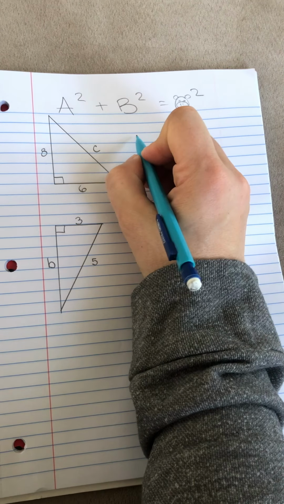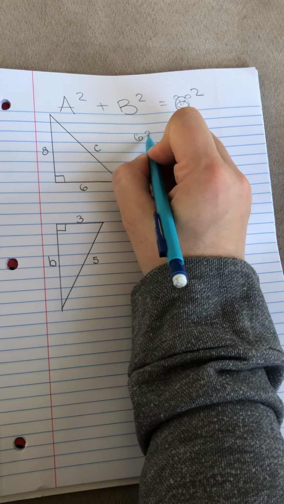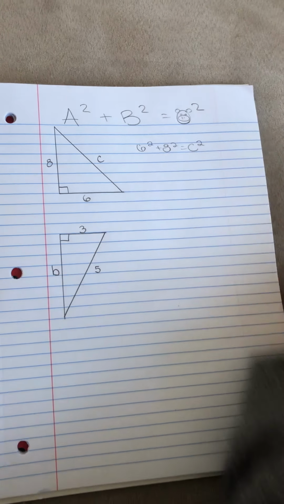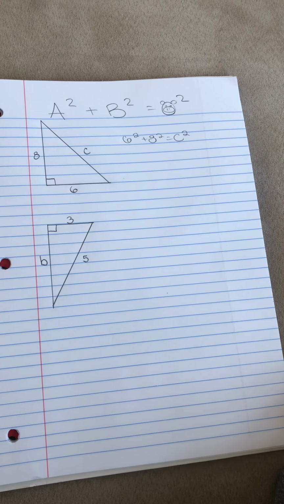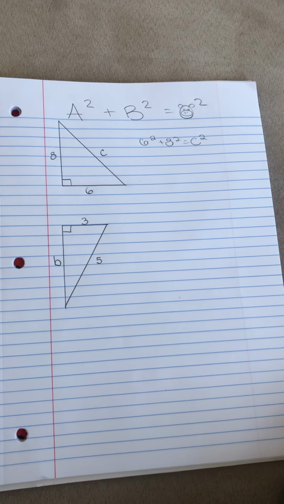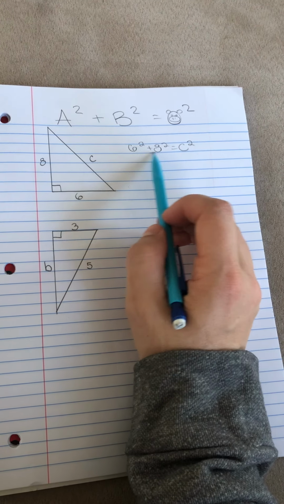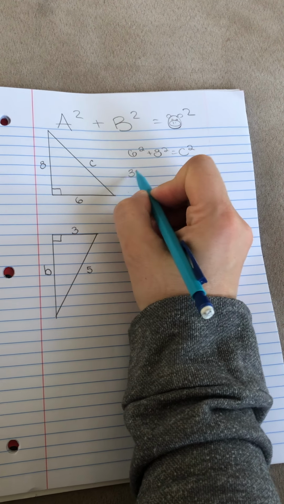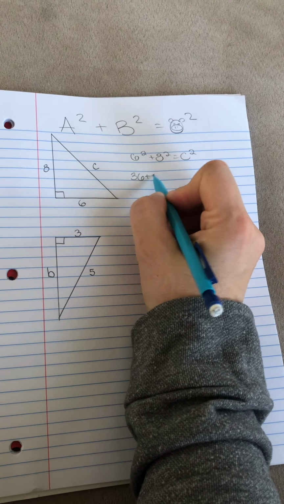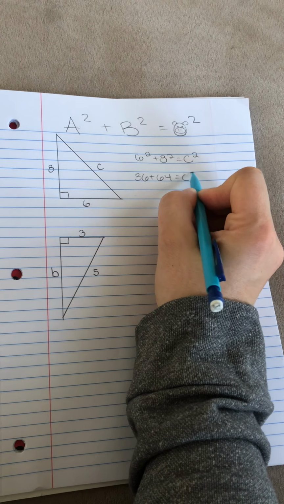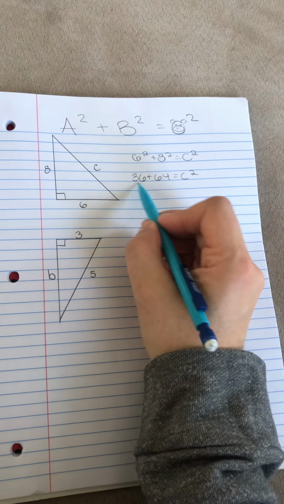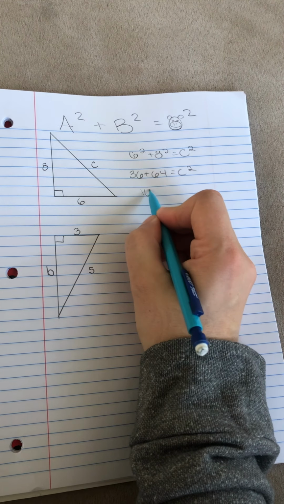So I'm going to plug them in. I have 6 squared plus 8 squared equals c squared, right? That's going to tell us what to do. This isn't much equation solving right now, because really all I have to do is simplify this side. So 6 squared is 36. 8 squared is 64. That equals c squared. We just need to add these together. So 100.